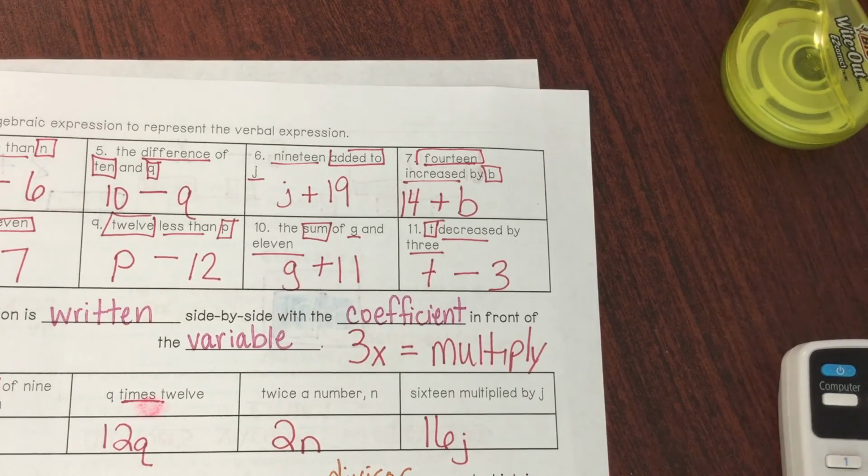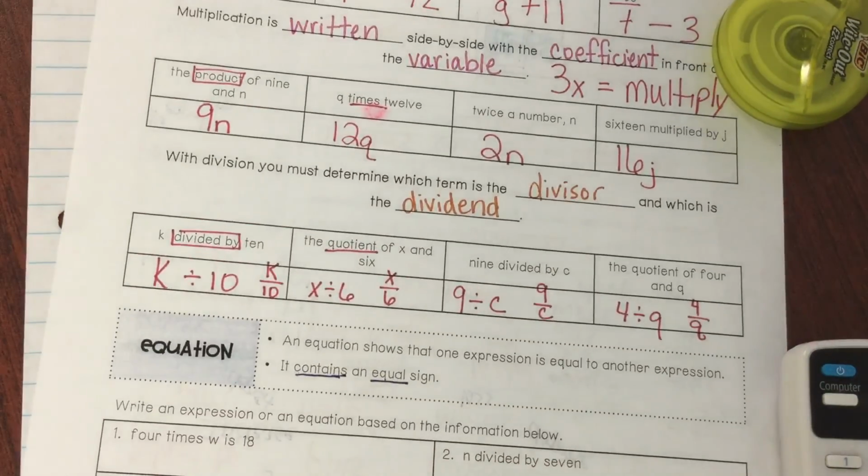All right. So we're going to go ahead and end this lesson right now. Sorry, y'all didn't see that up there. There we go. I'm going to end this lesson right now, and then I'm going to do another lesson on equations.